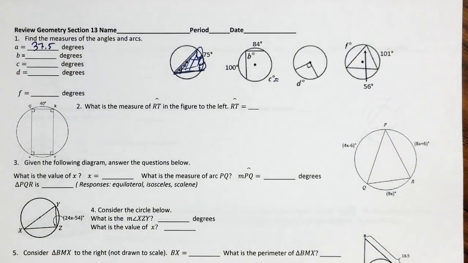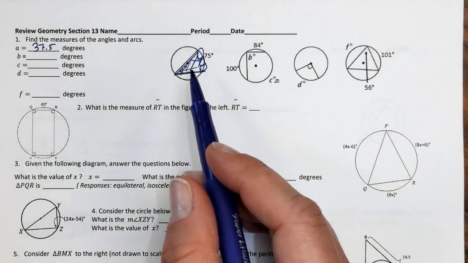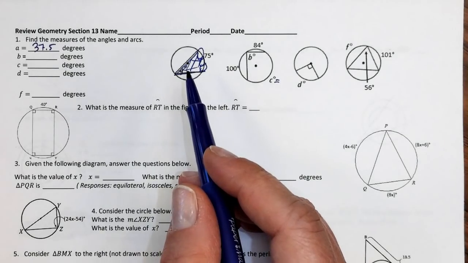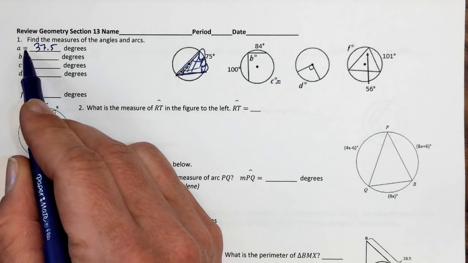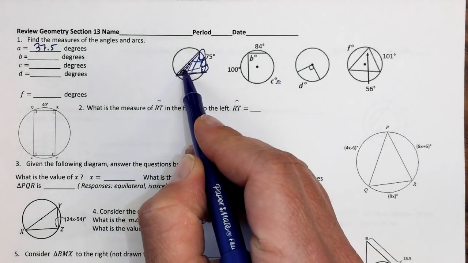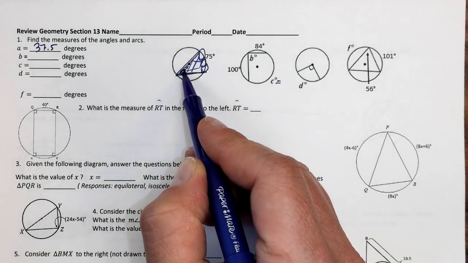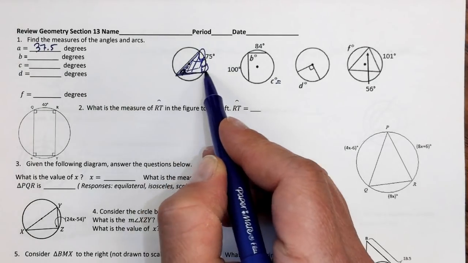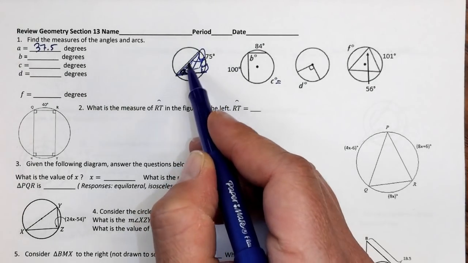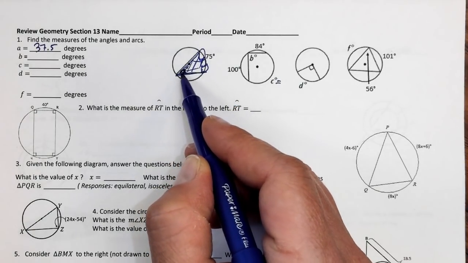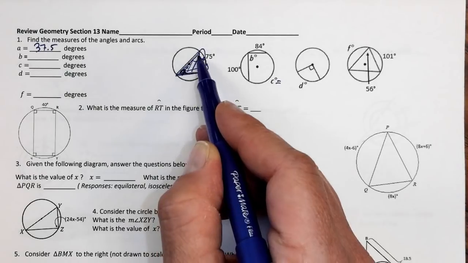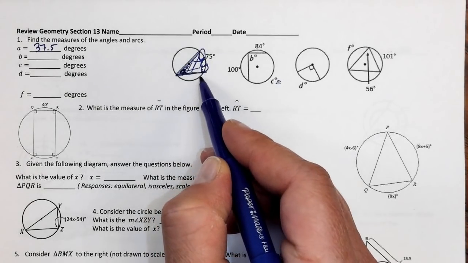Okay, good afternoon. I'm just getting started on the review for the Geometry Section 13 test. So this one is looking for A. So A is this little letter right here. And in my class we draw this as an ice cream cone. So this is the cone and this is the ice cream. And this is the tip of the cone. So our tip of the cone, or our inscribed angle, is 1/2 of 75.